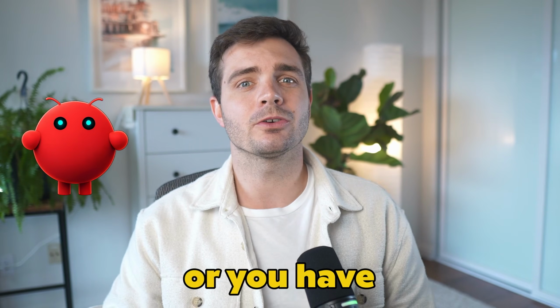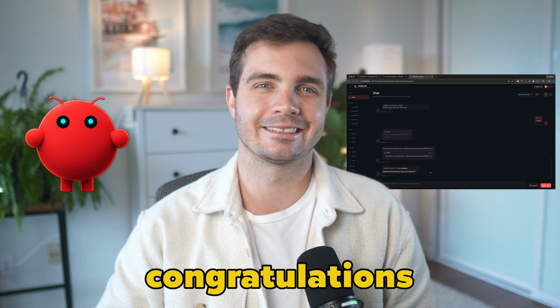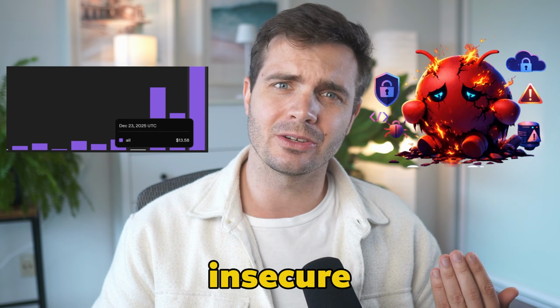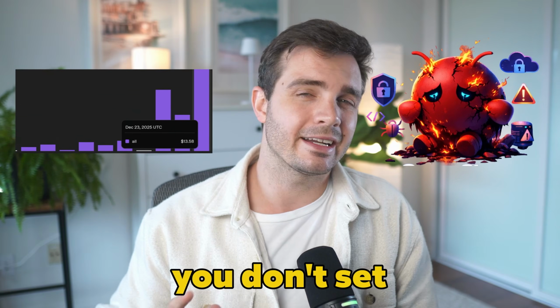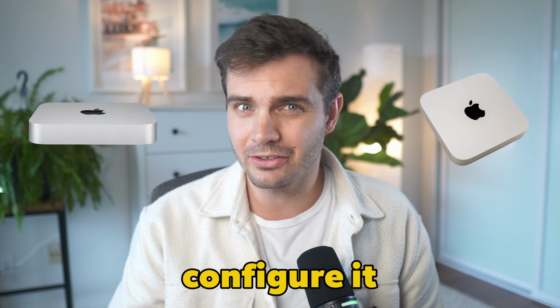Considering setting up Clawdbot, or you have just deployed OpenClaw on your hosting or VPS, congratulations. But you might notice a problem. Out of the box, OpenClaw can be expensive, insecure, and kind of generic if you don't set it up right. You might have even bought a Mac Mini for it, but you don't know how to configure it correctly.